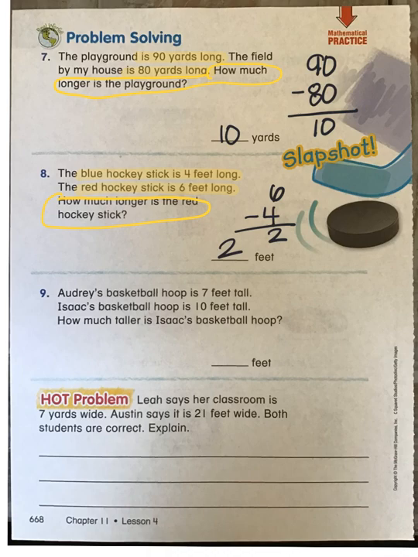Okay, let's look at number 9. Audrey's basketball hoop is 7 feet tall. Isaac's basketball hoop is 10 feet tall. How much taller is Isaac's basketball hoop? Okay, what do we know? That's what we start with. We know that Audrey's basketball hoop is 7 feet tall, and Isaac's basketball hoop is 10 feet tall. They want to know how much taller is Isaac's basketball hoop.